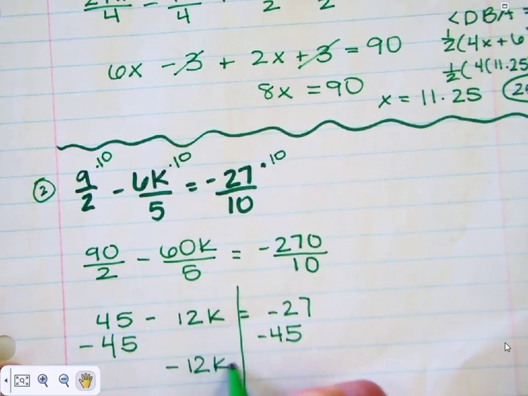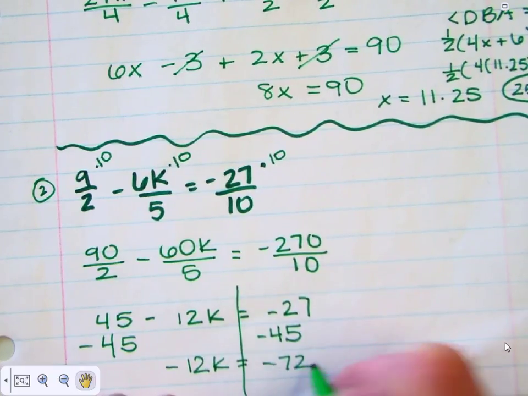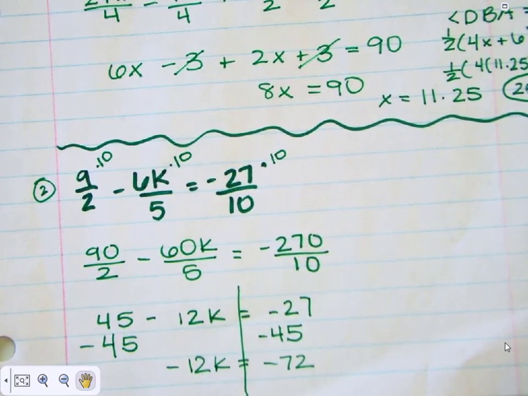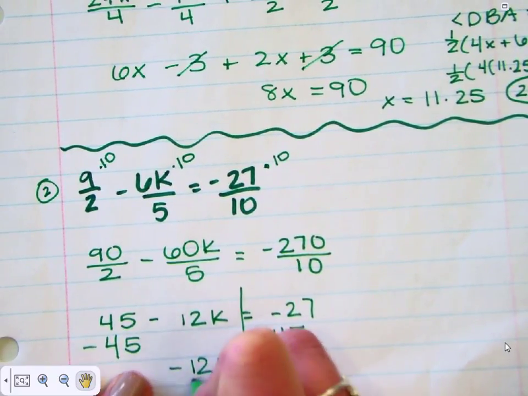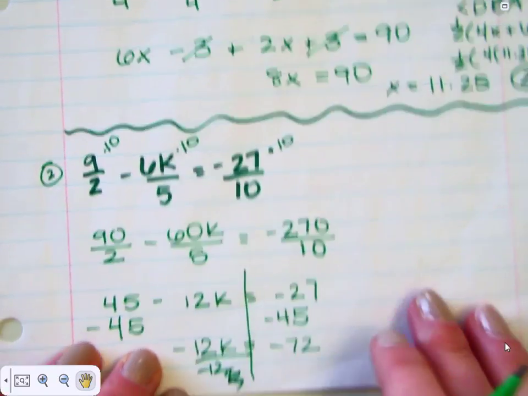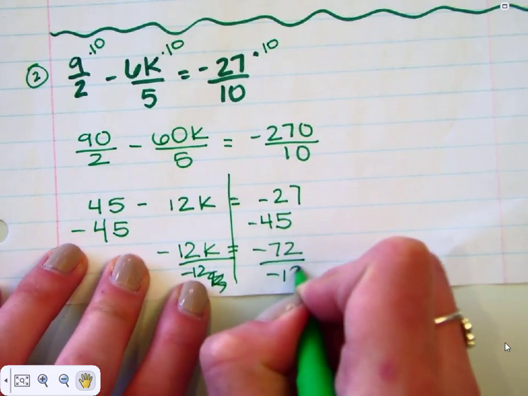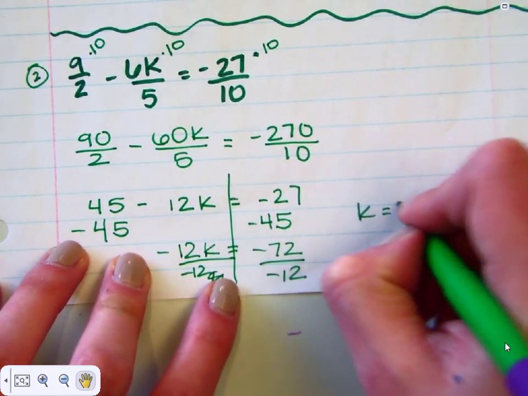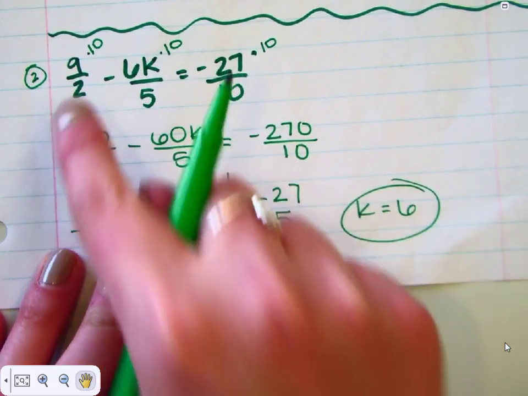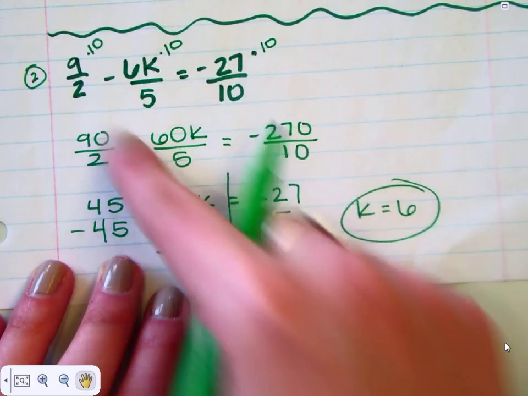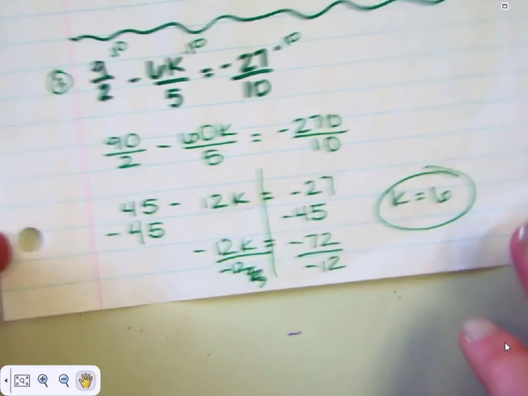Negative 12k equals negative 27 minus 45, negative 72, so I divide by negative 12 on both sides. And I get k is equal to 6. So that is how I solve when I have fractions with unlike denominators that don't divide out nicely. Okay, I'm going to flip and do one more problem.